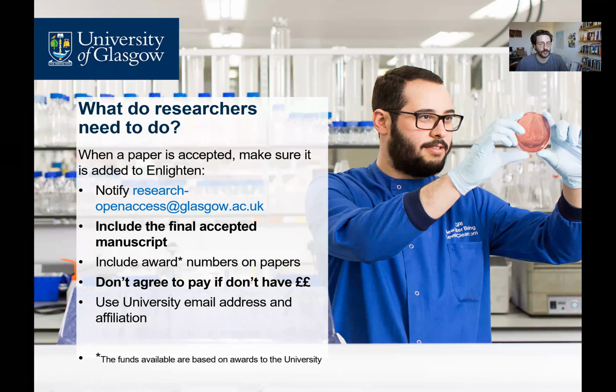So, just to summarize what you need to do. When a paper is accepted, make sure that it's added to Enlighten. Notify research-openaccess@glasgow.ac.uk. Include the final accepted manuscript. Include your award numbers in your acknowledgements on papers. Don't agree to pay for open access unless you have confirmation that we can pay or you plan to pay from local funds. And always use your university email address and affiliation, because this enables us to access certain of the publisher deals.